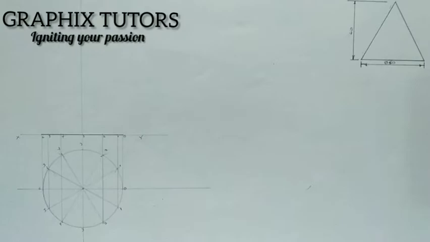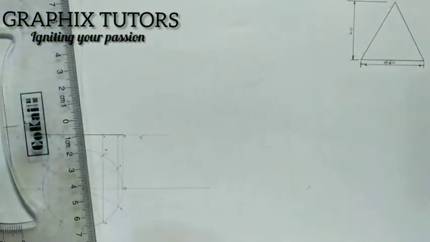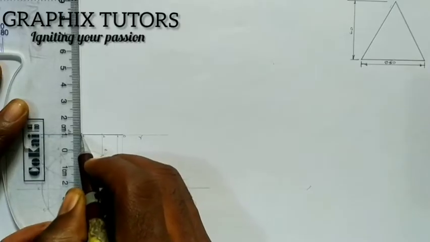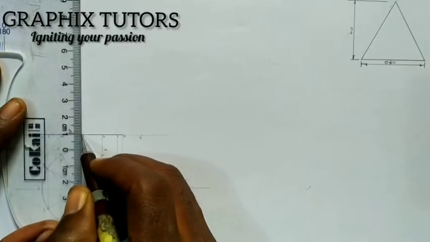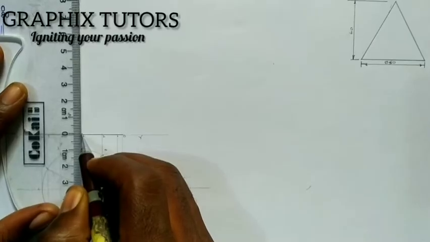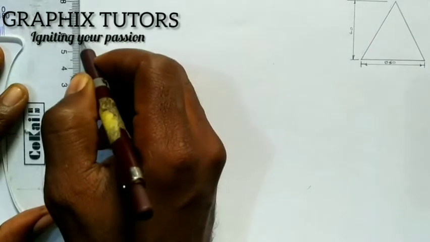So I'm going to take my meter rule and measure 60. So from 0, I'm going to get my 60. This is 60 here.